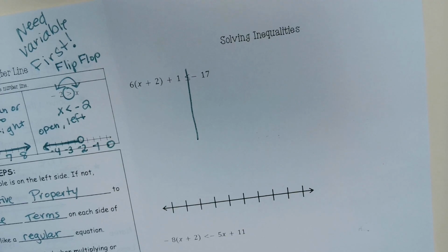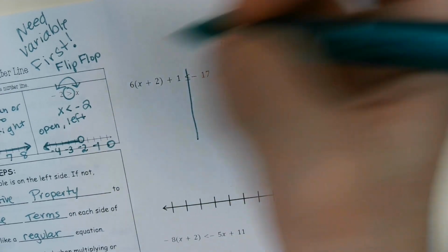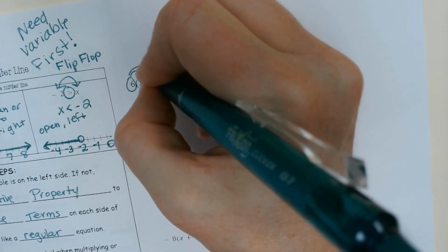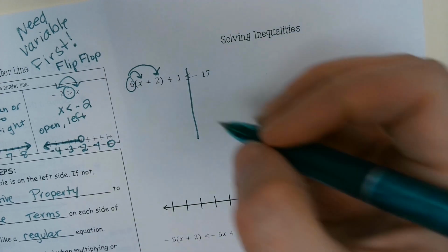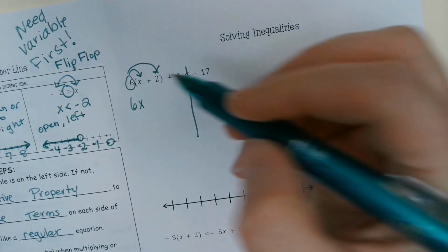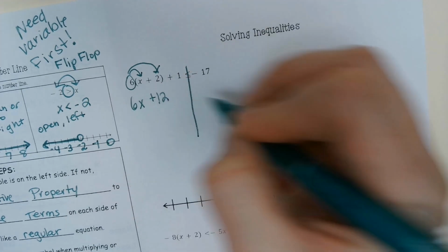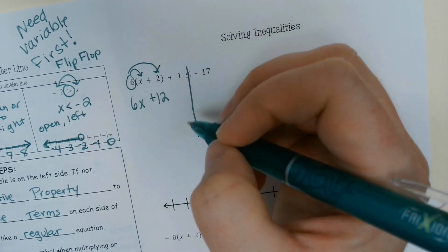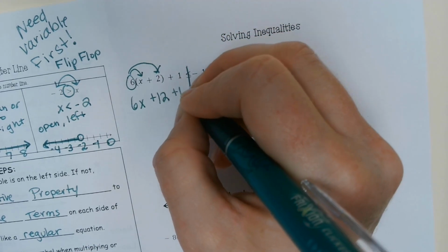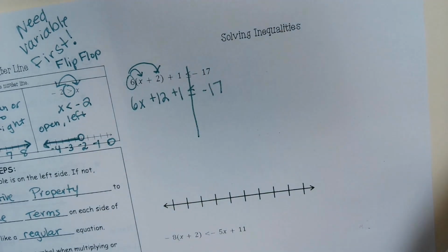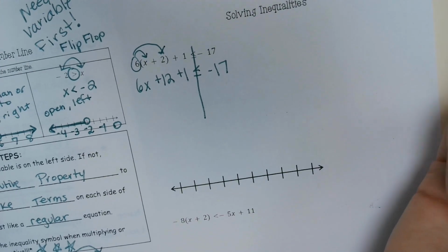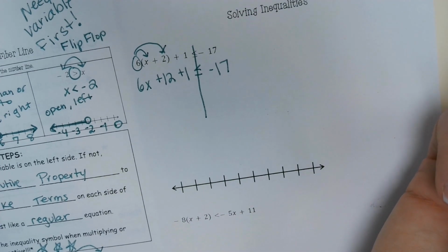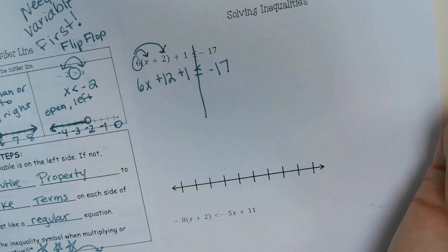Step 2, use distributive property. So we need to distribute this 6. 6x. 6 times 2 is plus 12. Carry down the plus 1. Less than or equal to negative 17. So we distributed.